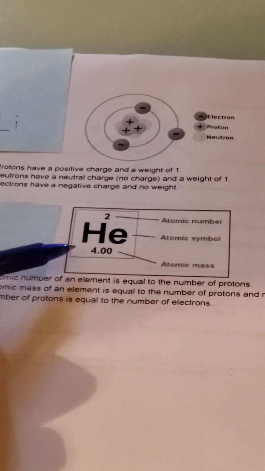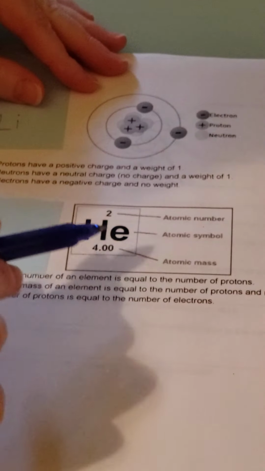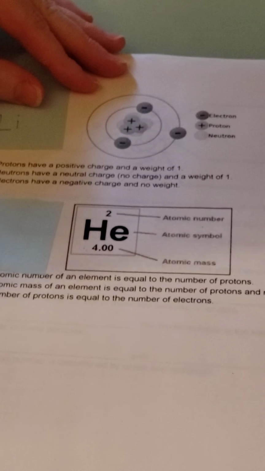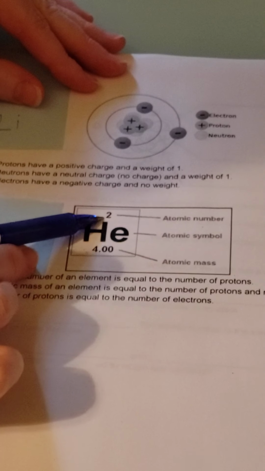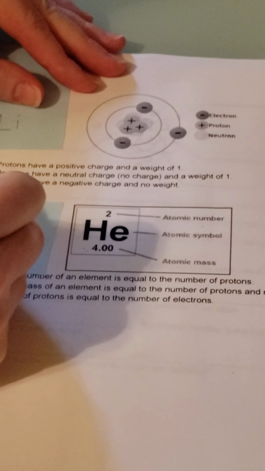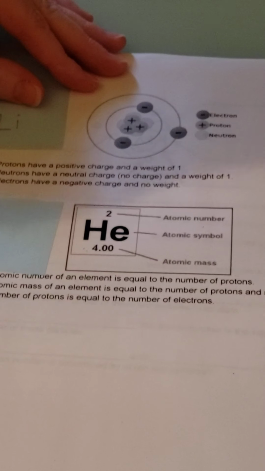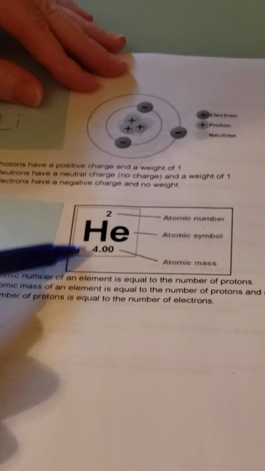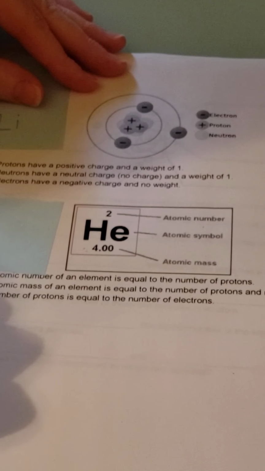Now, coming back to this, if they were to give you something like this, you should be able to tell me how many protons, neutrons, and electrons that atom is going to have in it. Since the atomic number is defined as the number of protons, we know that there's going to be 2 protons present inside the nucleus of the atom. Next, we're going to come over here to the mass number. So helium has a mass number of 4.